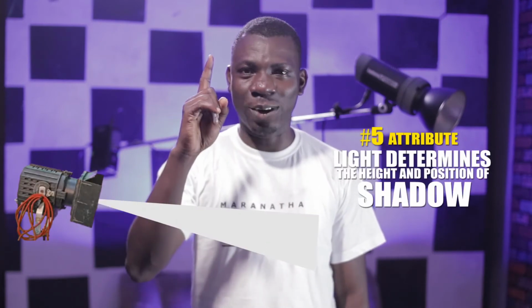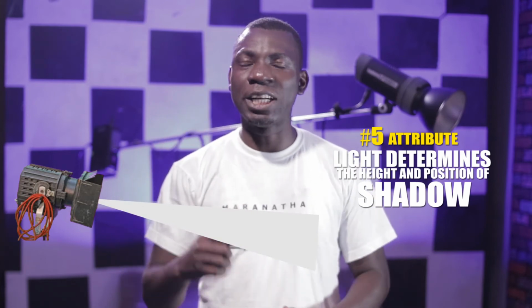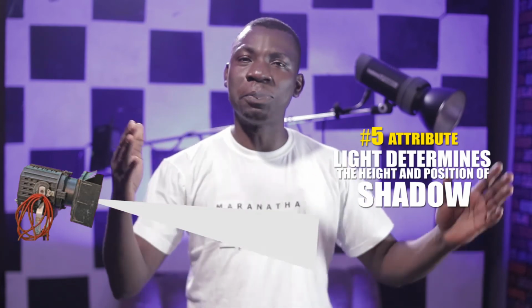Another attribute that you need to know about light is that the higher your light, the lower your shadow. And the closer your light to the subject, the bigger your shadow. Let me explain this very well. When you are lighting a particular subject and your light is higher than your subject, obviously the shadow of that subject will be lower than that subject. So the higher the light goes, the lower the shadow becomes.